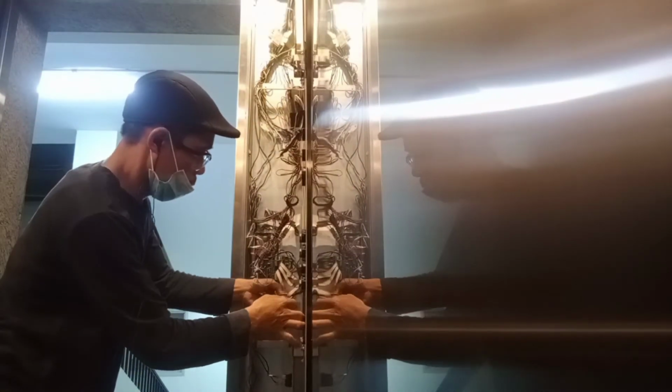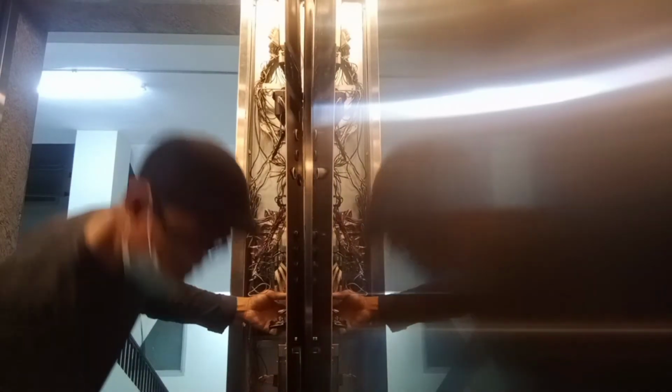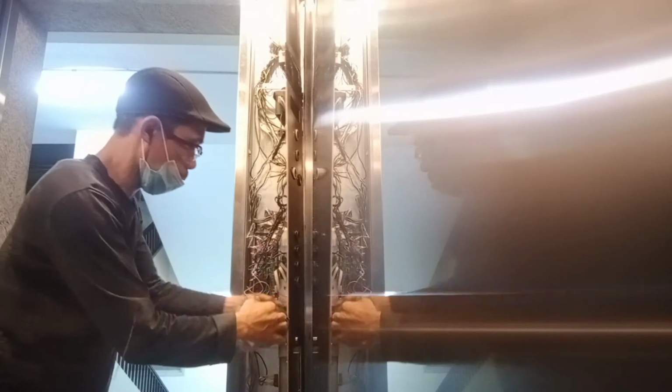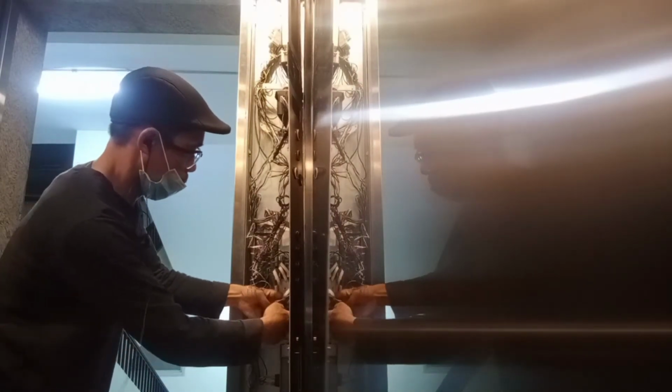Now to make it safe, I have to put a protective plastic to avoid the short circuit in this board.